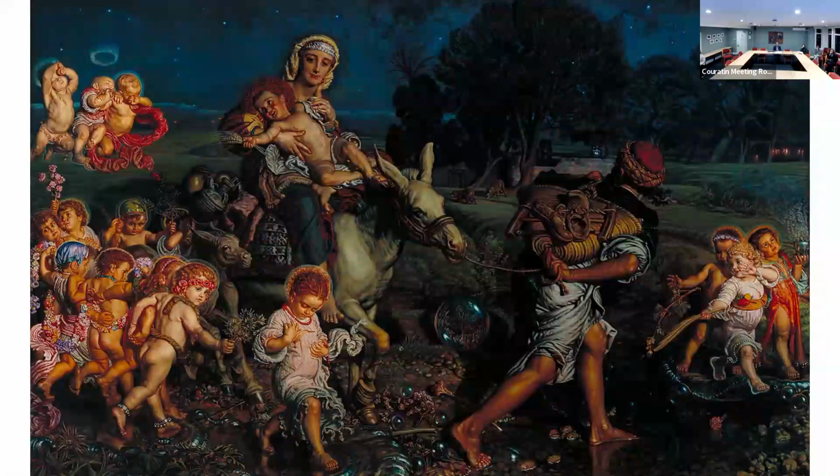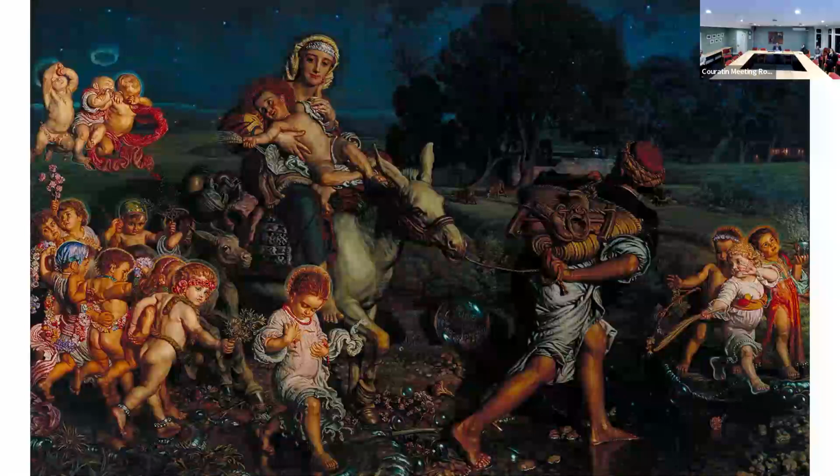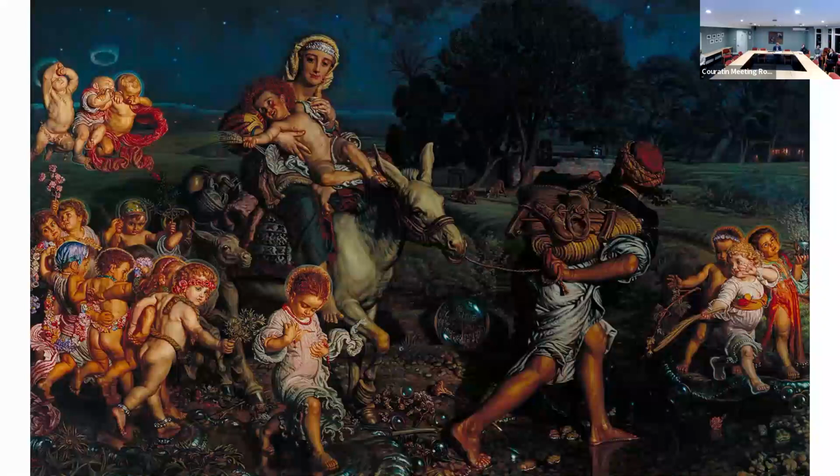And then you've got the rest of the army following up behind. But there's one little figure you might have missed. If you look very carefully, you might be able to make out the head of a colt following its mother donkey. It's almost hidden by that group of seven children on the far left.